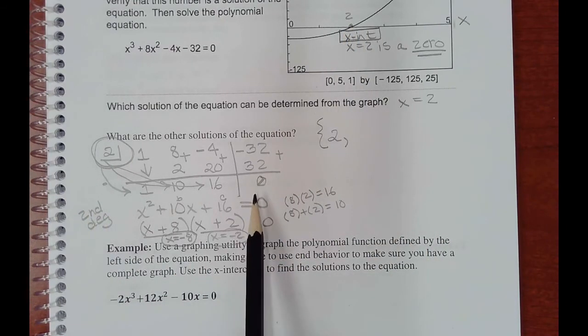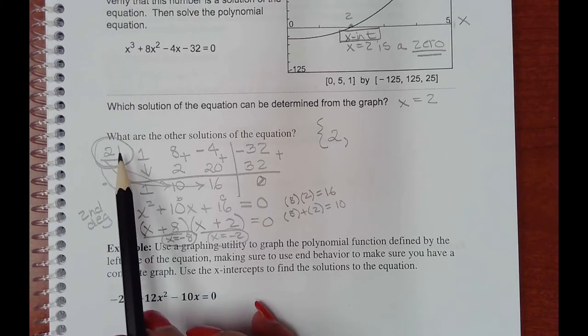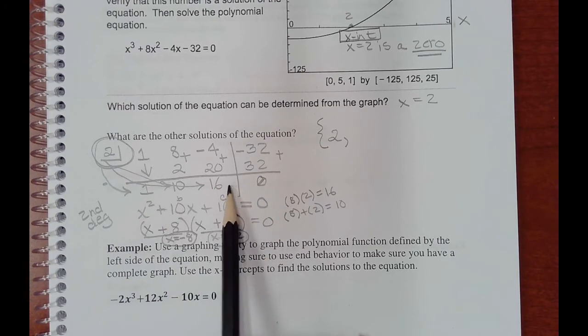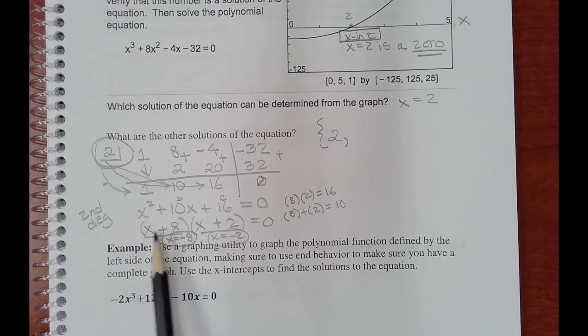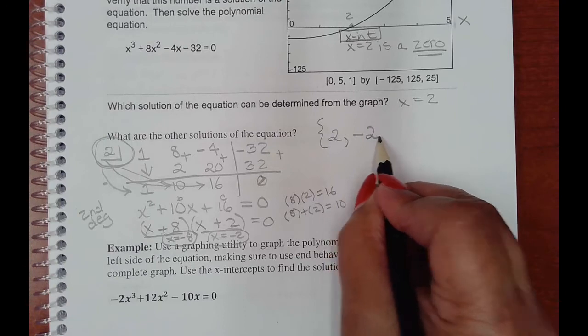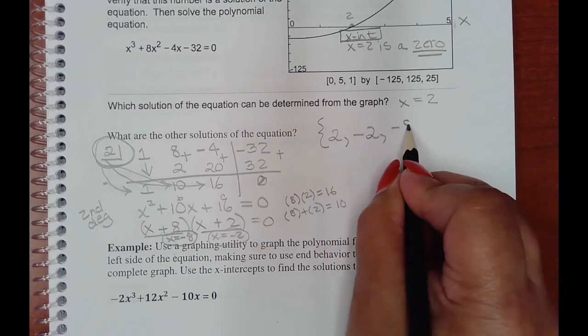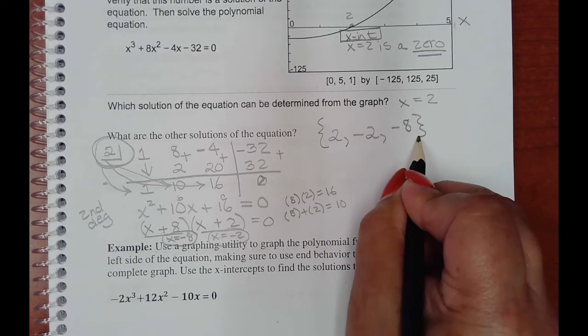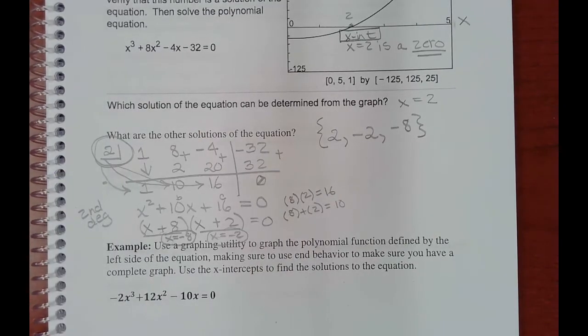We proved it. We confirmed it by using synthetic division. That confirmation also brought us down to 2nd degree. We then had a 2nd degree equation, which we factored down to 1st degree factors, and then we found the solutions, or what we call the zeros of each of those factors, which turned out to be -2 and -8. And those are the 3 solutions for a 3rd degree equation.